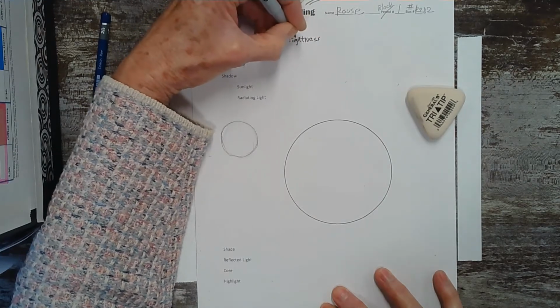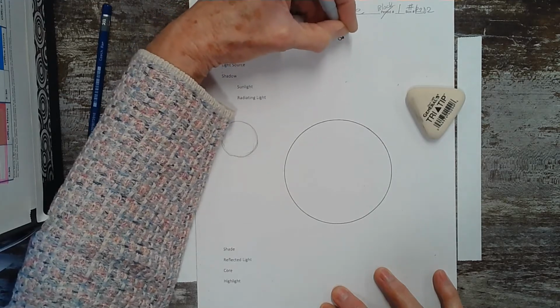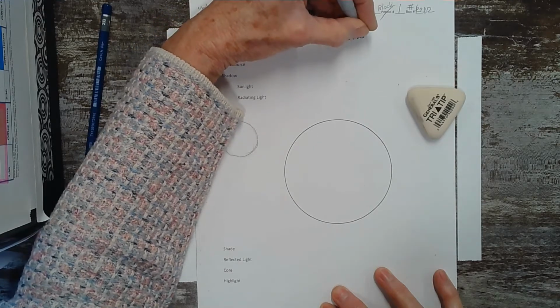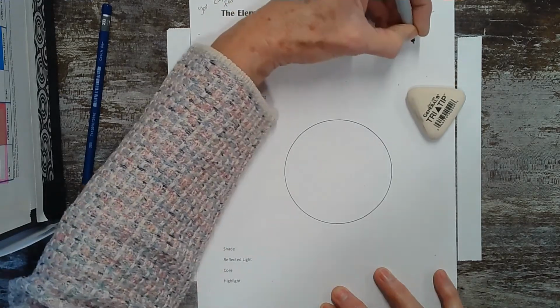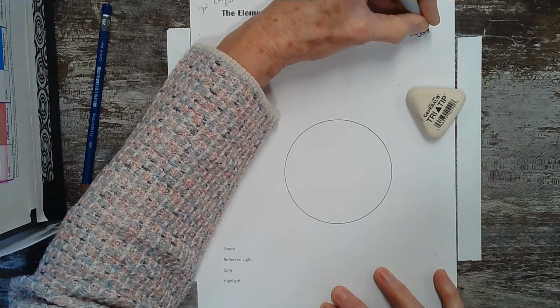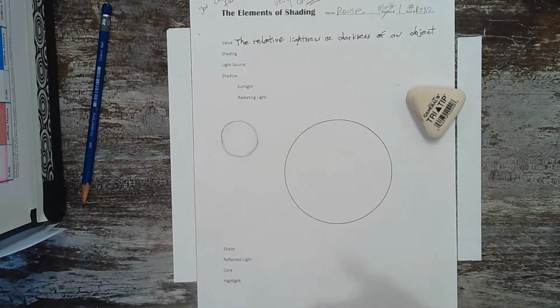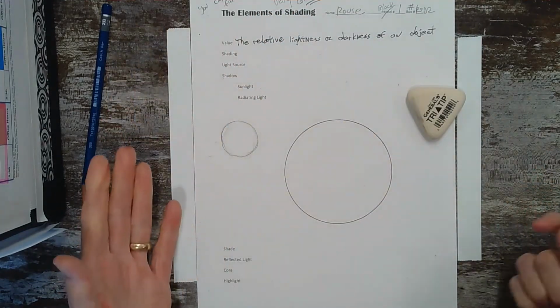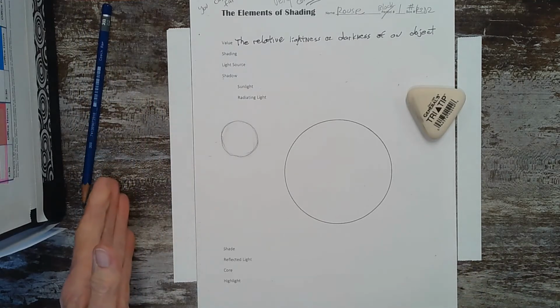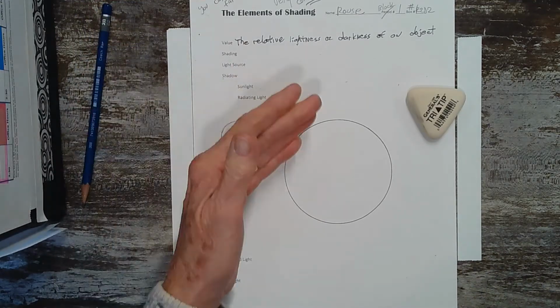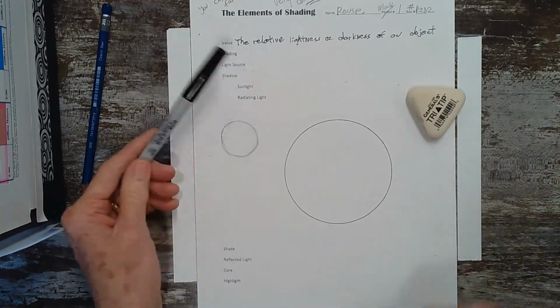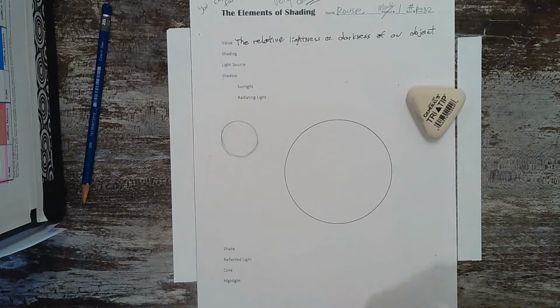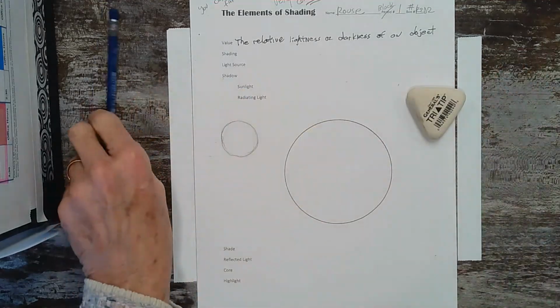Lightness or darkness of an object. So how light or dark is it? In the case of this worksheet, it's very, very light, especially compared to the tabletop, which is darker, so it looks even lighter. So I would say this is a number 1 because it's white, and this background piece is like another number 6 or 7. It's pretty dark. Okay, so that's how light or dark is what we're drawing.